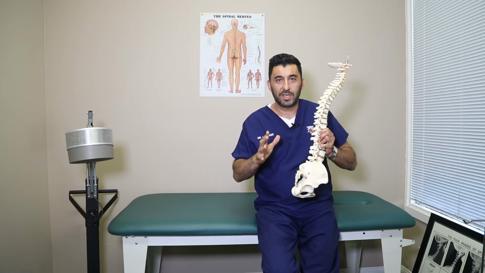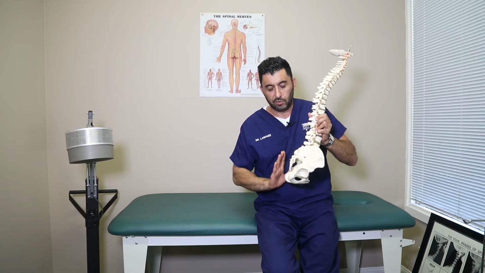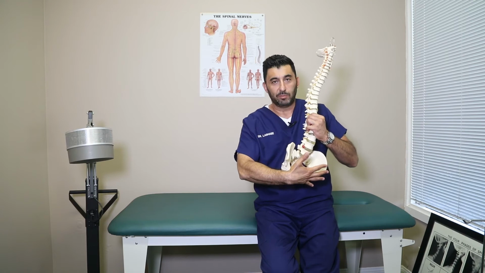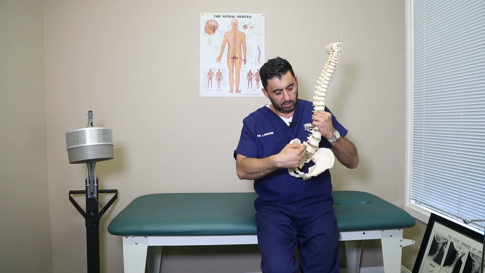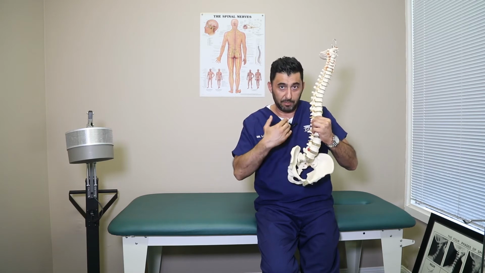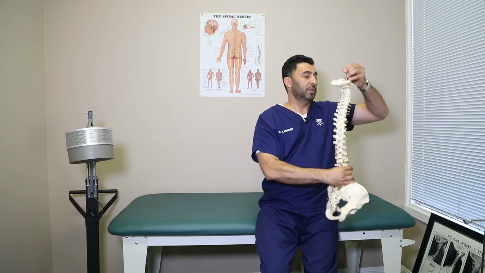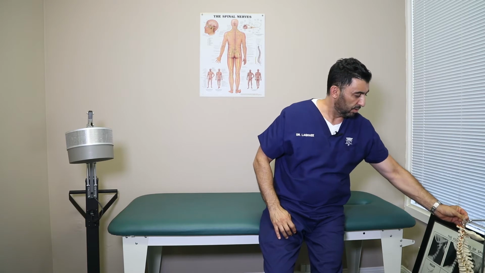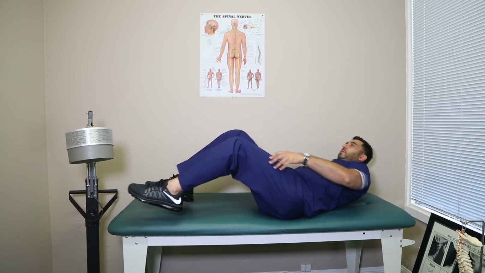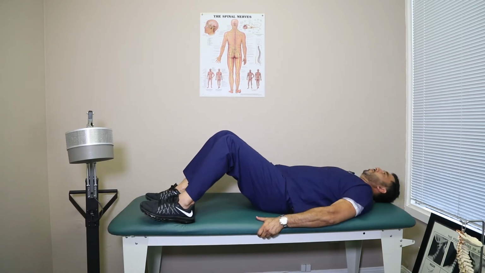So I'm going to show you an exercise to strengthen both the gluteus muscles and the lower abdominal muscles, and it also helps push this disc back to where it came from. Okay, so for that, let me demonstrate. It's very simple. You're going to lie on your back, face up. It's going to be like this.